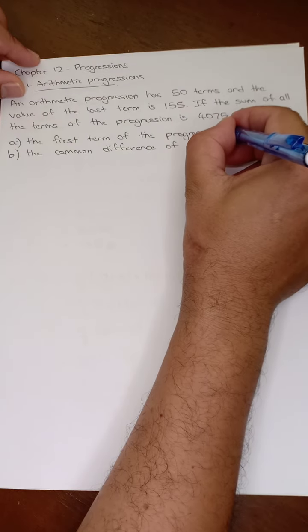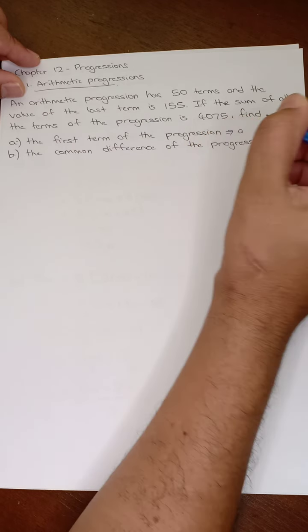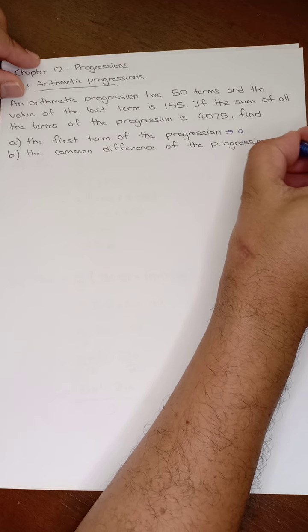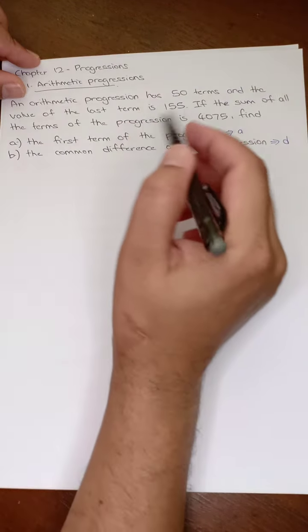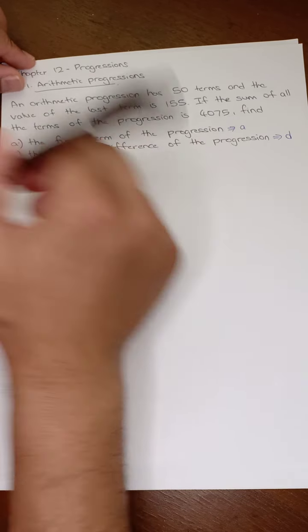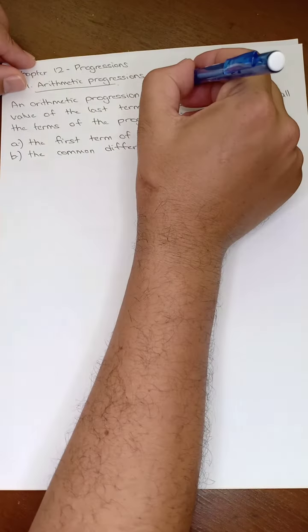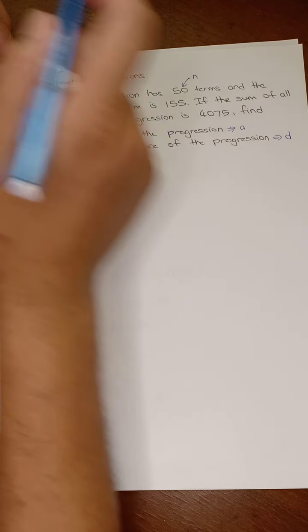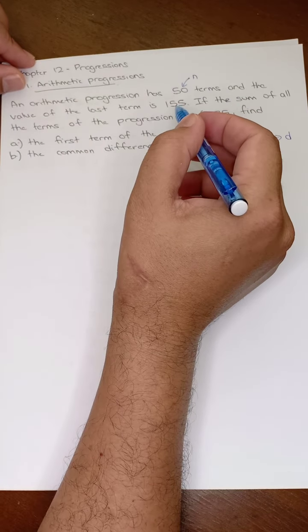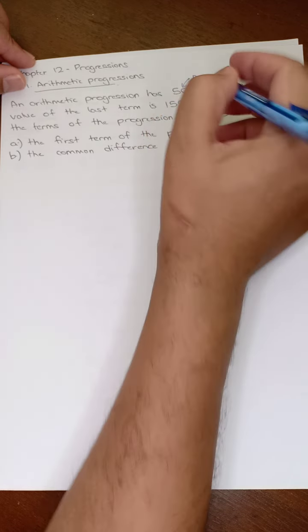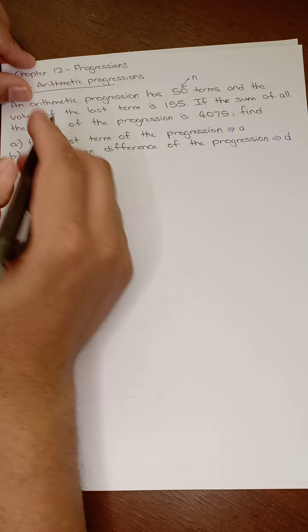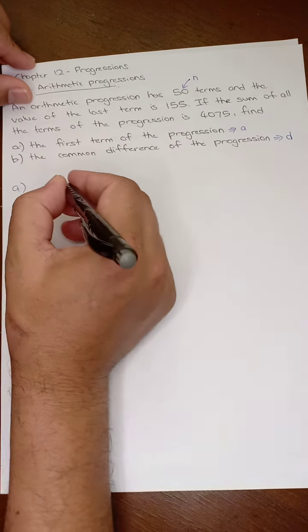First term means they want you to find A, the common difference is D. Now, it has 50 terms, so you know your n is 50. And the last term is 155.